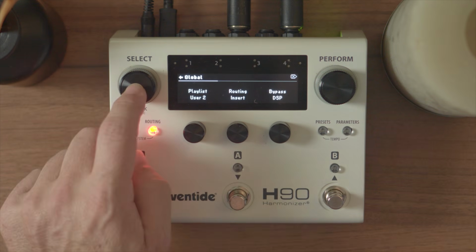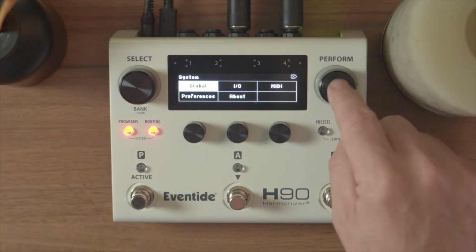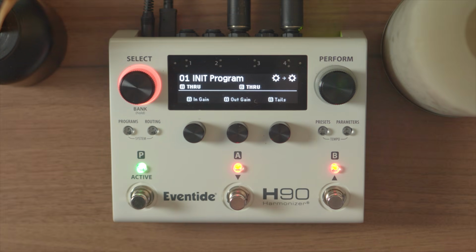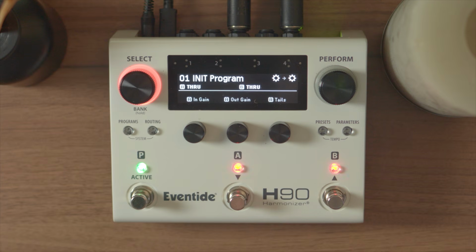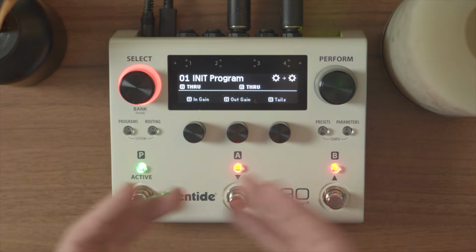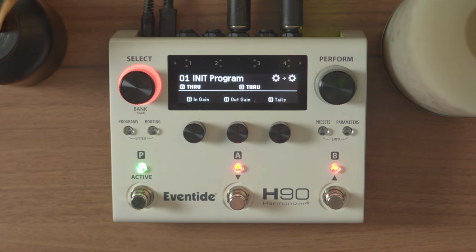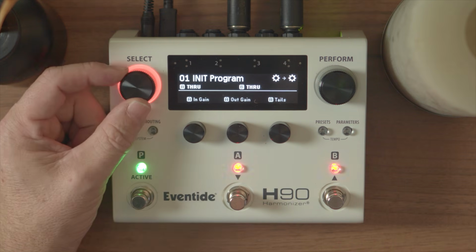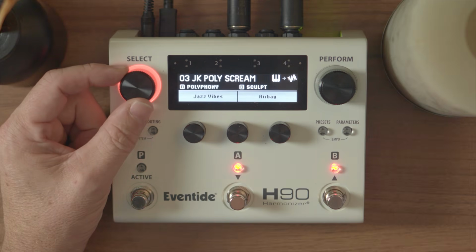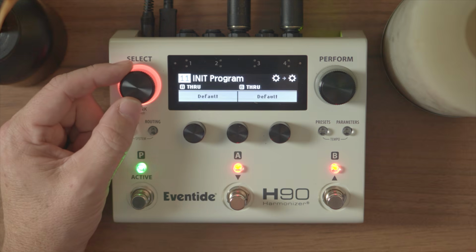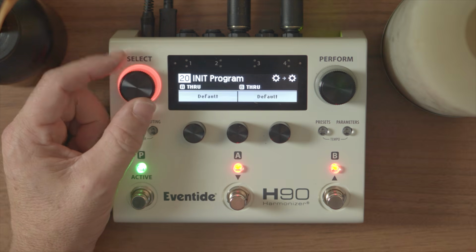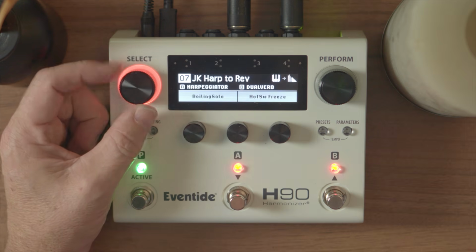So if you go to user list 2, then get out, sorry, you press perform to get out, and you get to user list 2, and this is another set of 99. And what I've done is I've left that the 01 preset has the initialize, so now this is totally clean, and there are no presets, there are no programs here. And if you scroll through, I have actually then created some presets of my own, and if we get up to about 9 or 10, we then start to get to more initialized patch. So they are all blank for you to start afresh.